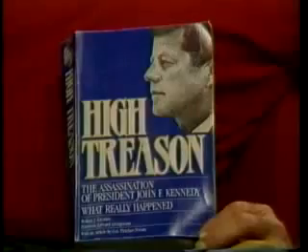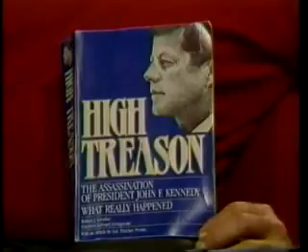The High Treason book is one of the better recent books. Let's talk about some of these recent books. Yeah, this would definitely be useful. This book, High Treason, by Robert Groden and Harrison Livingston, they list 49 people as I count them. They don't have them numbered, but I went down and numbered. If I didn't miss one, it was 49 by name, explaining what their association with the killing was, what they knew, and the timing of their killing.